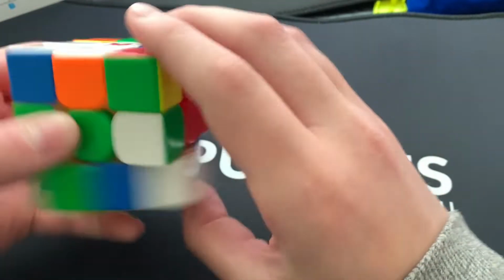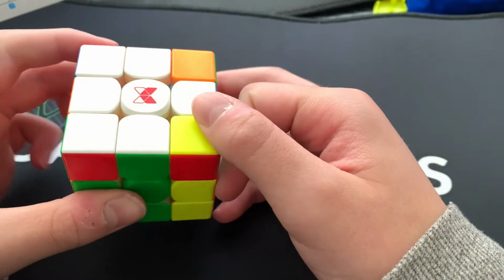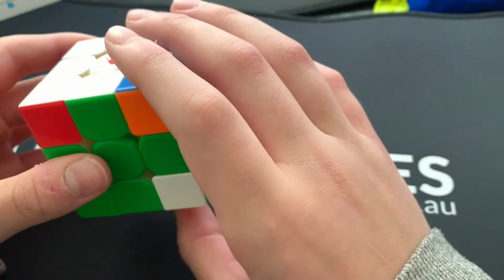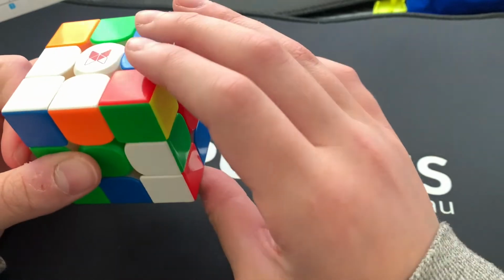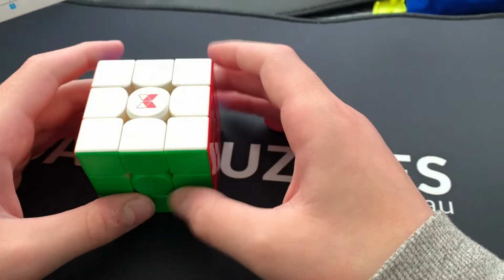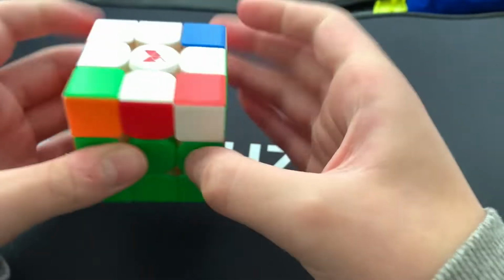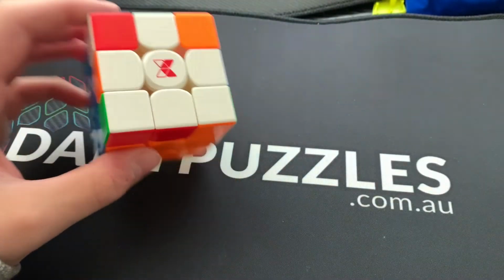So again, we're doing double sexy, cancel into the blind comm. So we're doing R2, D prime, R, U prime, R prime, D, R, then inserting the pair. So yeah, pretty easy case to remember. Really nice to execute.